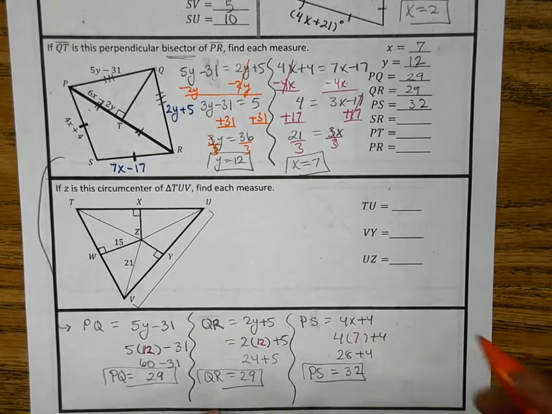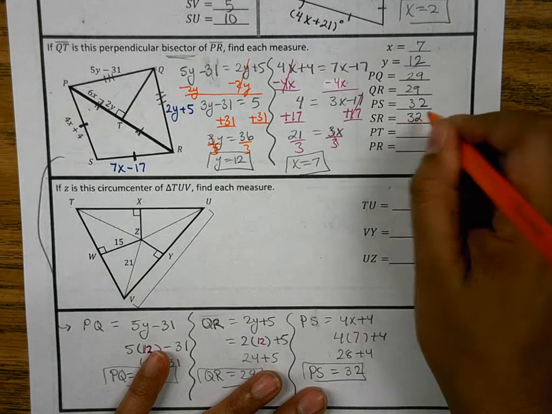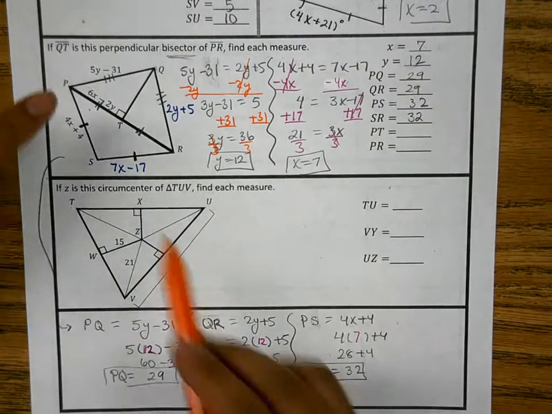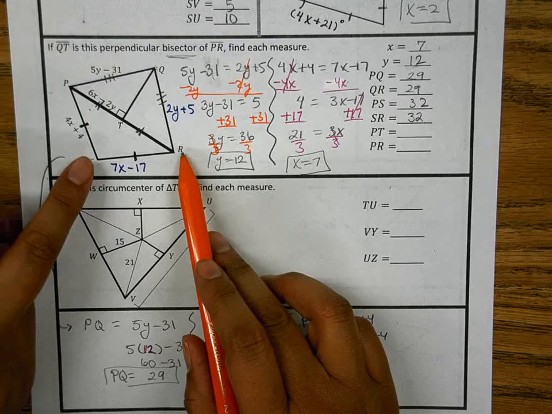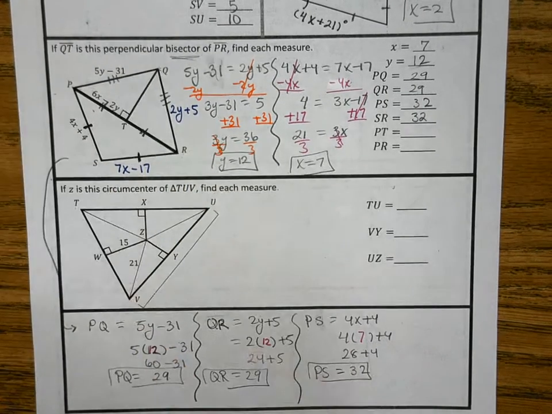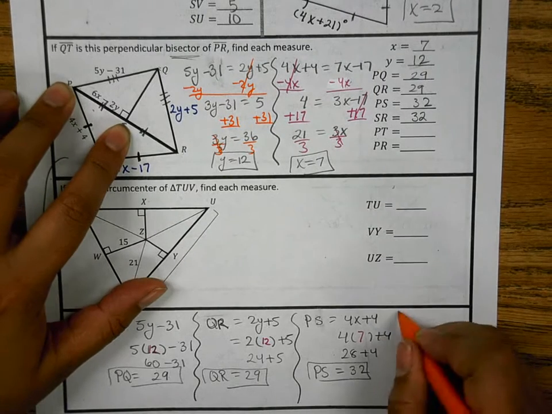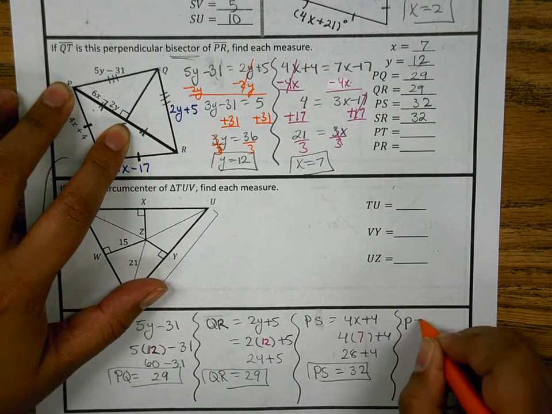SR, again, that would be more of a double checker. Because I'm running out of time and space, I'm going to accept it for now. But I would suggest that on the quiz or test, you plug it in if you have time. We know that PS is going to equal SR because that's the way we set the equation up. This equals this. PT, where is PT? PT is here.